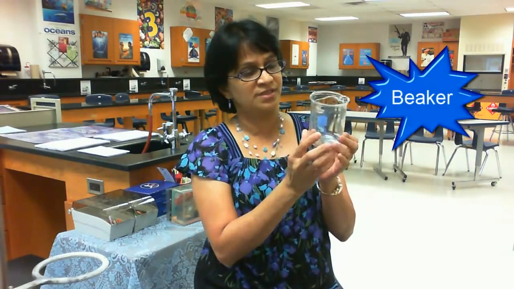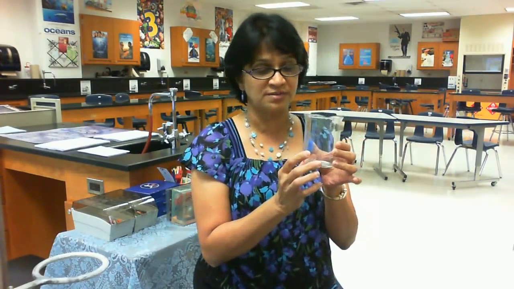So this is a beaker, and a beaker, as you know, has a beak, and also it has some measurements. They are not very accurate measurements, but we can use it for storing solvent and also for pouring the liquid and finding out roughly how much quantity of liquid we are adding there.